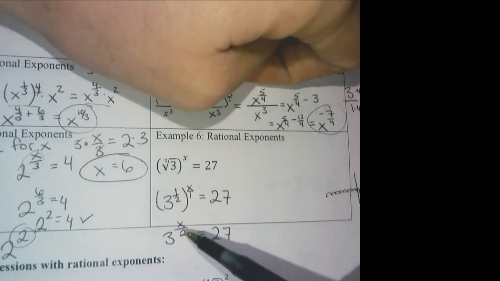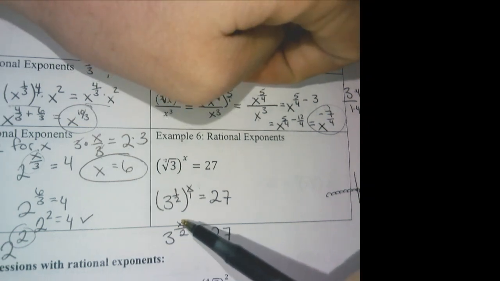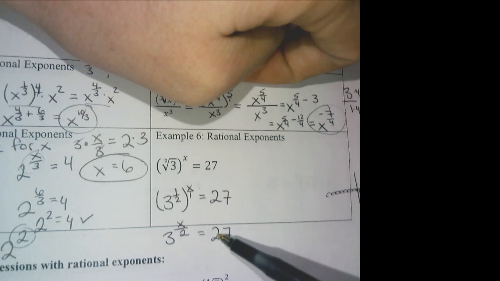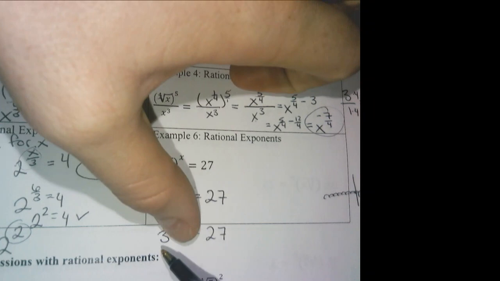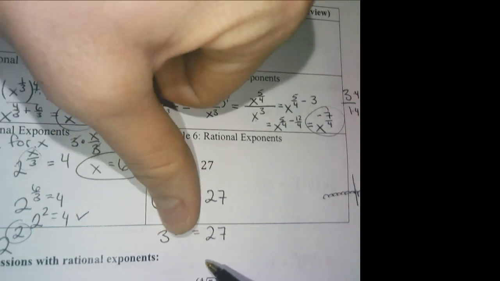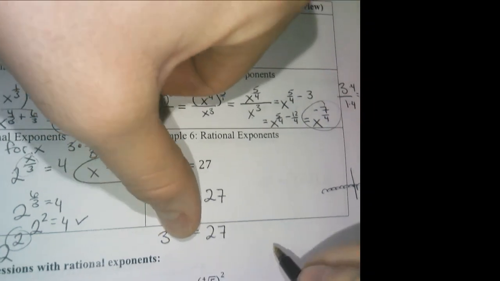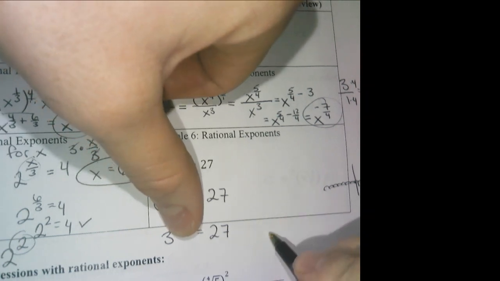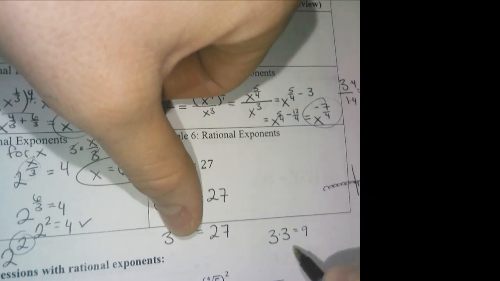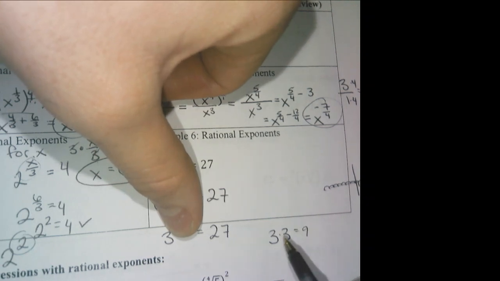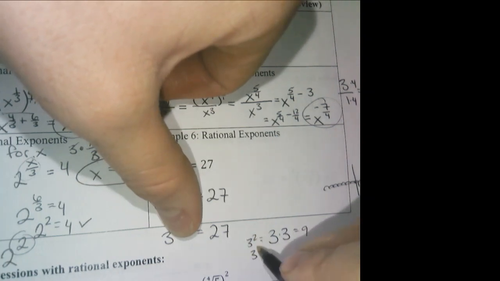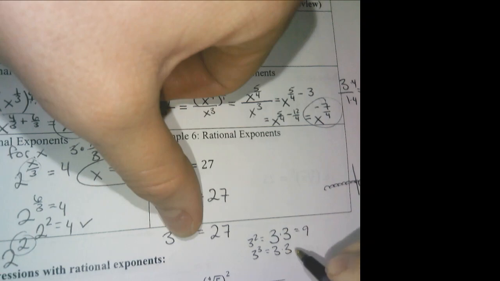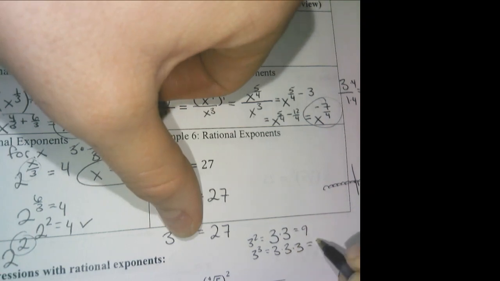Now I have to start thinking to myself, what does my x need to be to make this true? Well, I just need to know what this whole exponent needs to be. 3 to the what power gives me 27? Let's see if we can come up with this. 3 times 3, 3 squared is 9. If that's not enough, we need to go more. So maybe it's 3 to the third. 3 to the third equals 3 times 3, which is 9, times 3. 9 times 3 is 27.